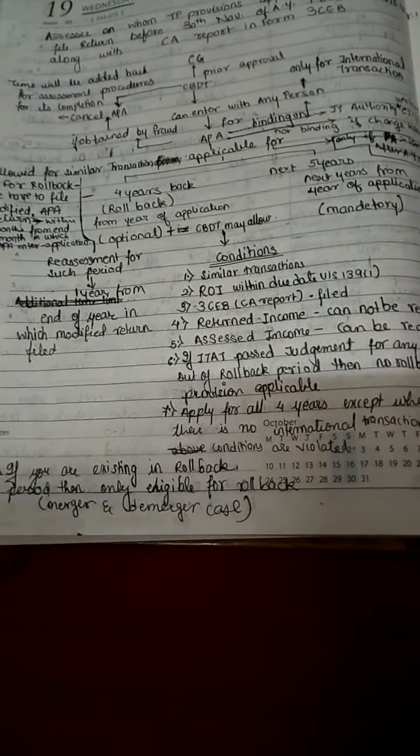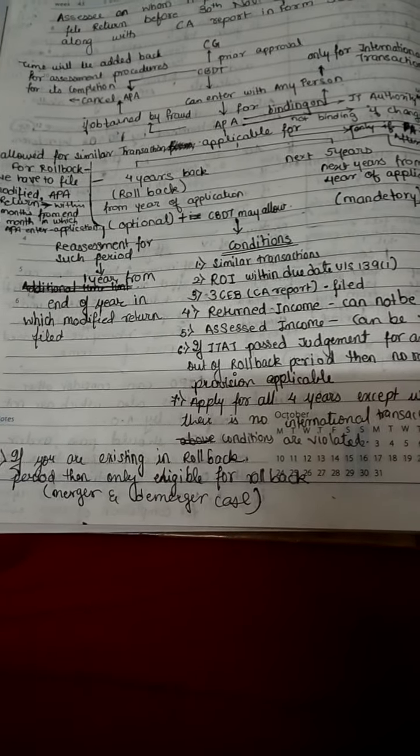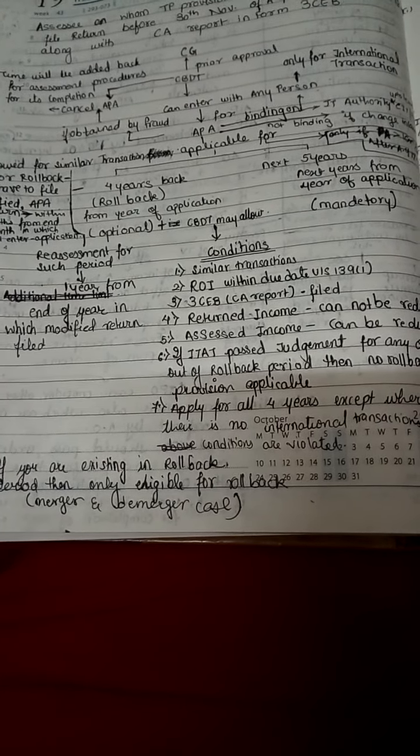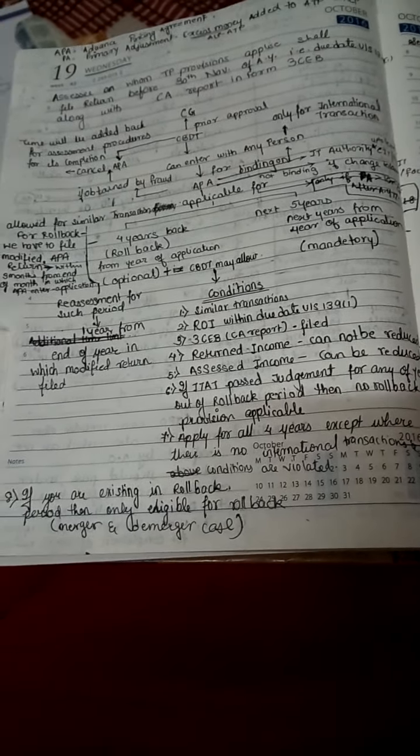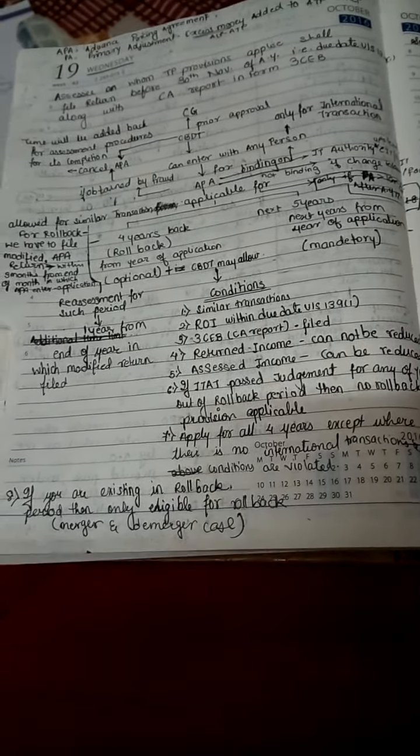And in a demerger, if the new entity which is demerged and formed as a new company applies for the rollback, then even that company cannot go for rollback.